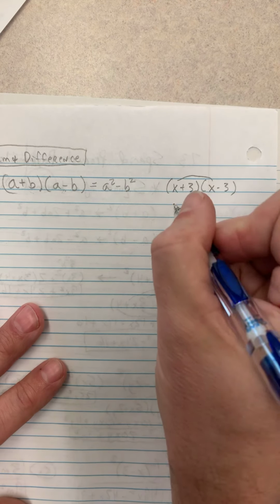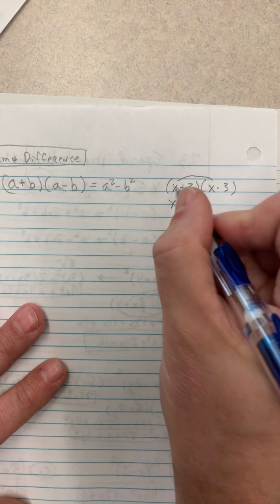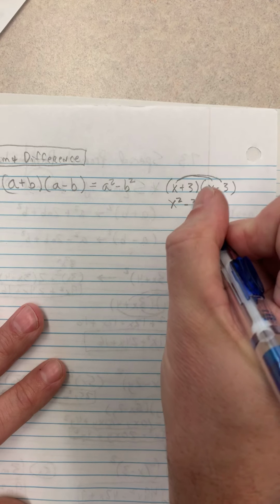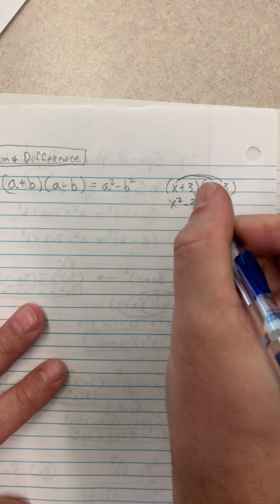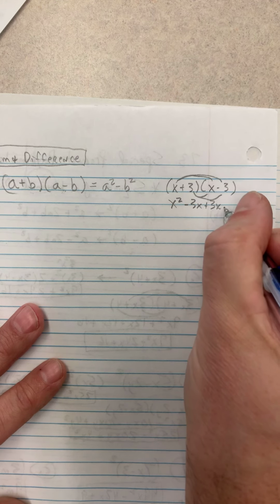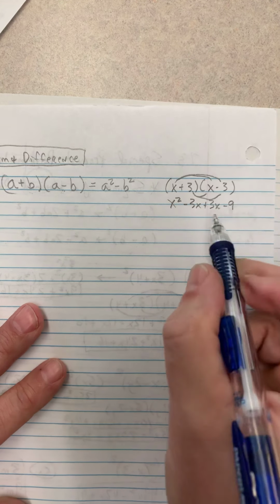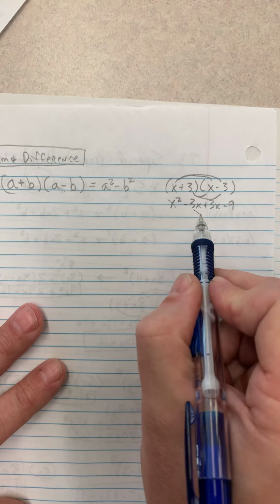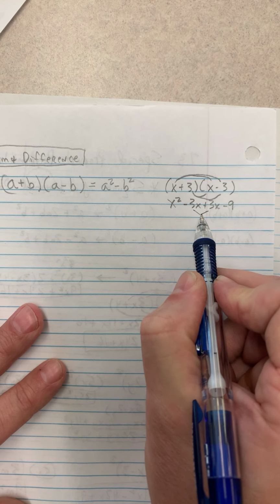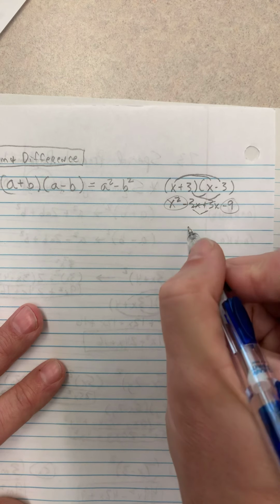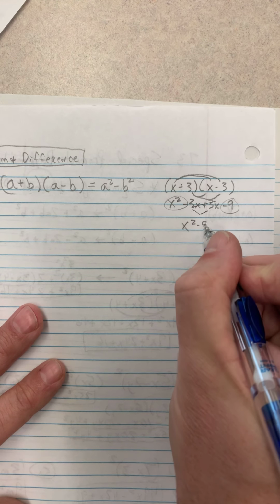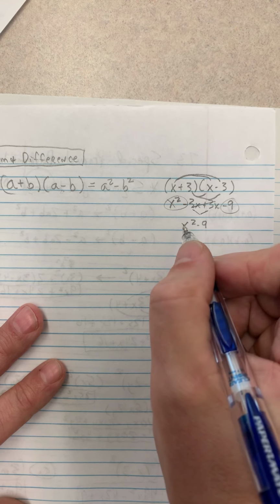If I FOIL this, x times x is x squared. X times negative 3 is a negative 3x. Bam! Here comes that positive 3x. Positive 3 times negative 3, negative 9. Notice, in the middle, that is going to be 0. That goes away. Here's what you're left with: x squared subtract 9.